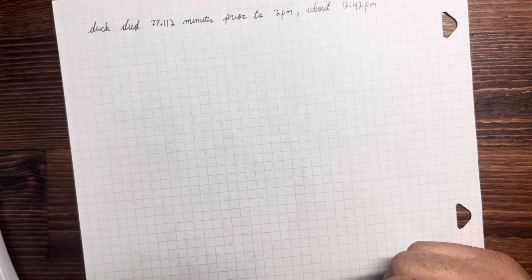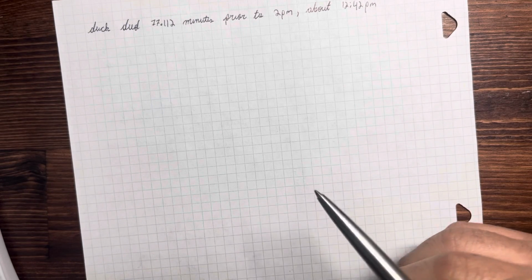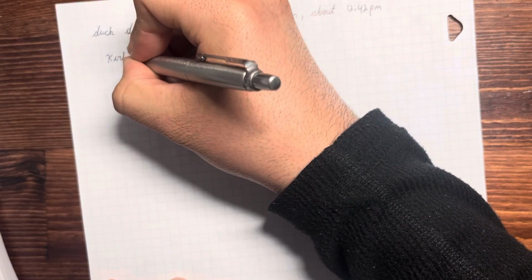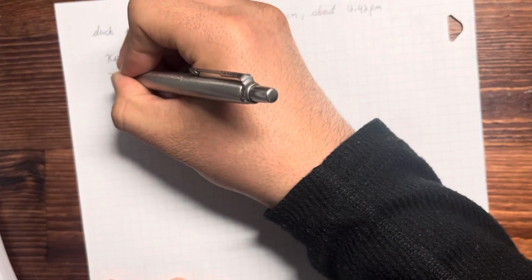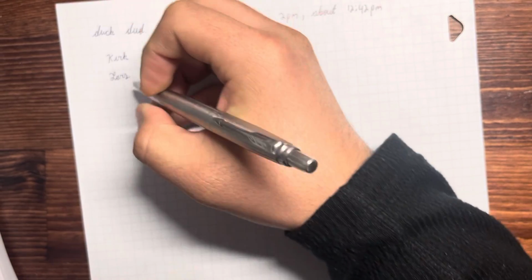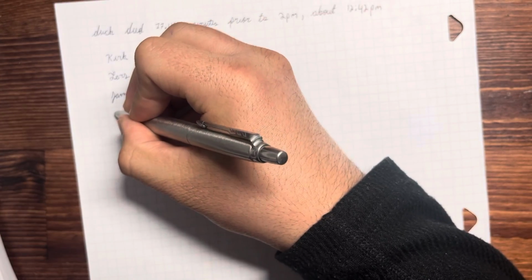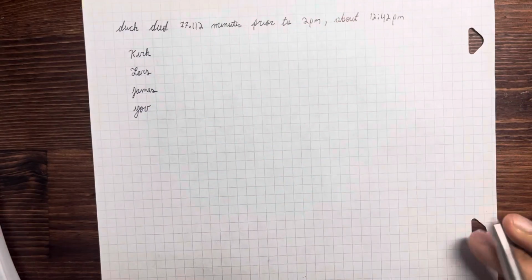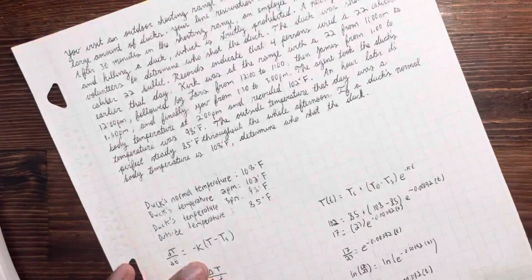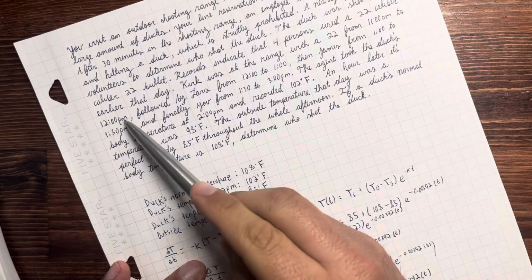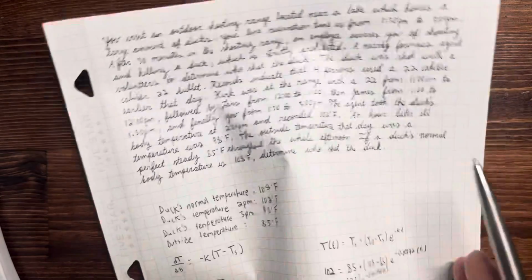So who were the people who had a .22 caliber? There were 4. We had Kirk, we had Lars, we had James, and we had you. Kirk was at the range from 11 to 12, then Lars from 12 to 1.